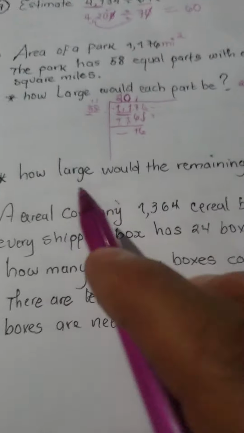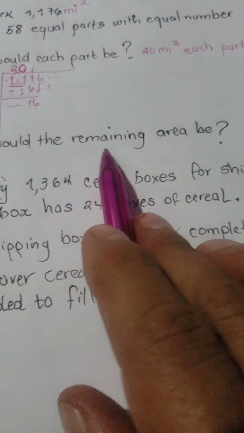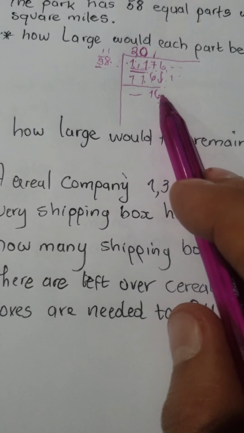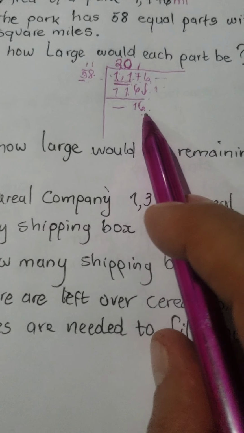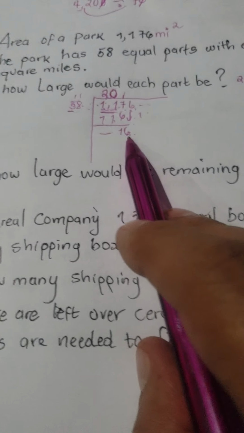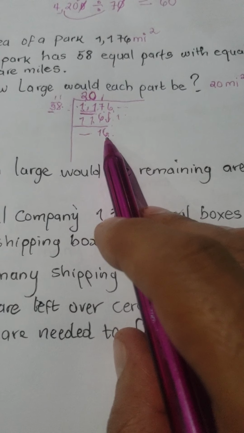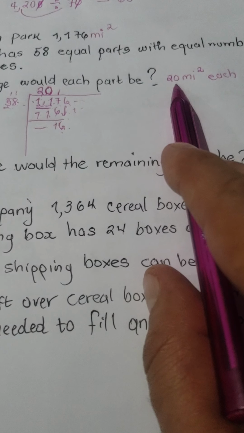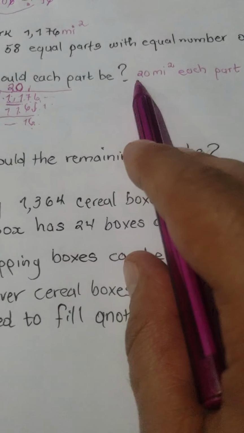But if you read here, it says, how large would the remaining area be? If you check here, the remainder is 16. And each part is 20.